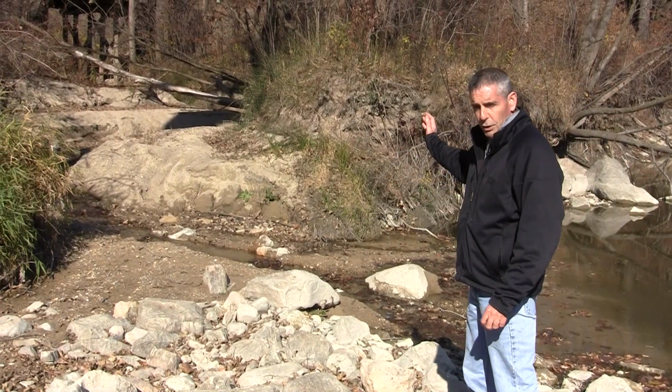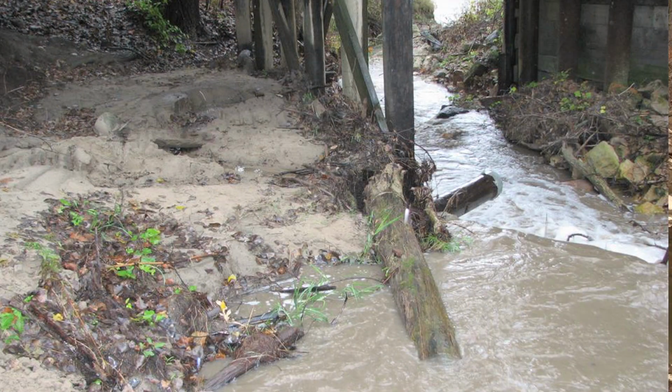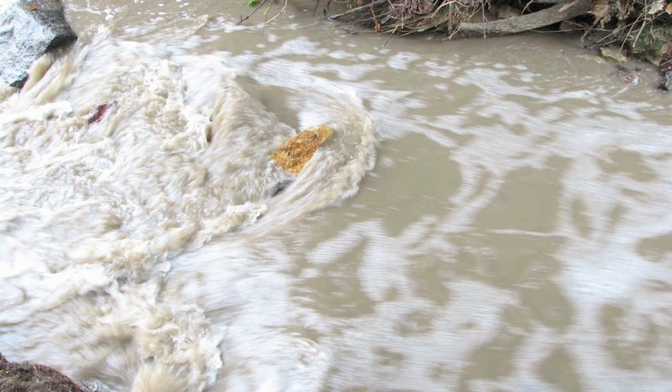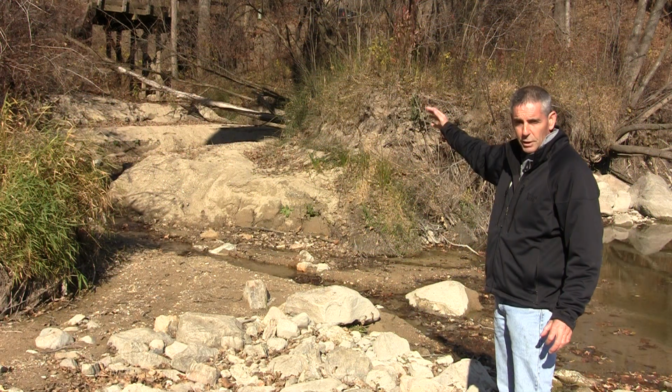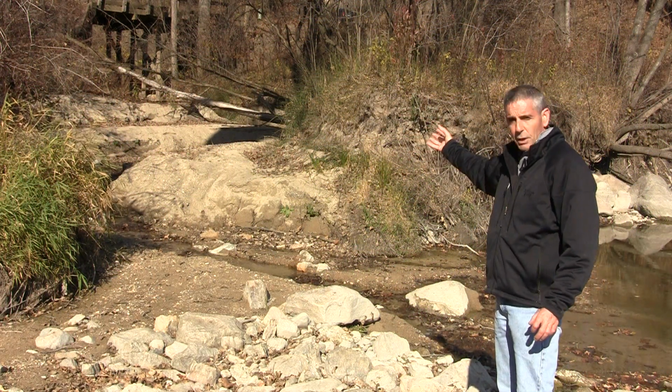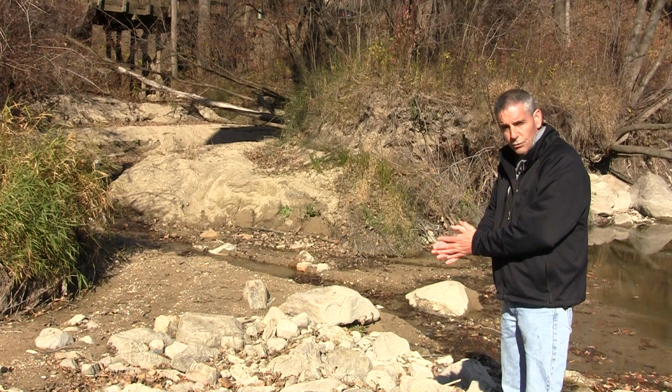We've got the outlet of a gully to my right. You can see upstream a little bit, or up gradient, you can see a bridge. Once upon a time, those culverts were basically where that bridge was. There was dirt on top of the culverts. The flow that came down this ravine was able to go through those culverts.